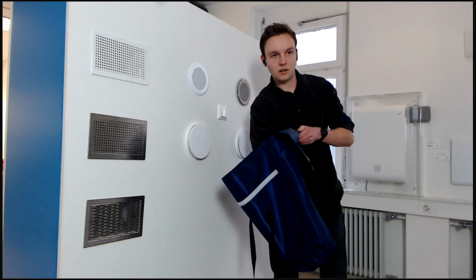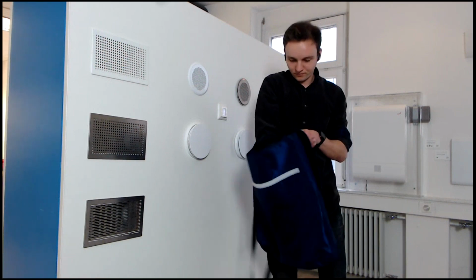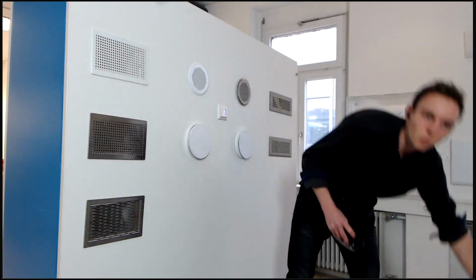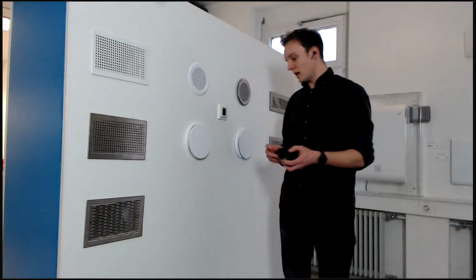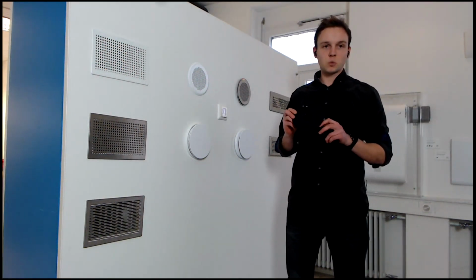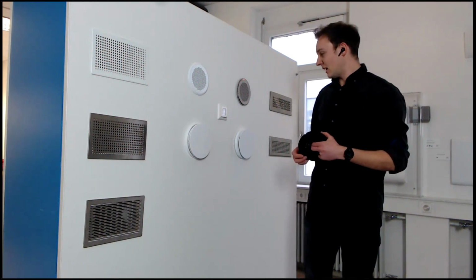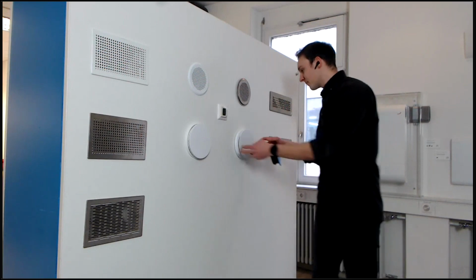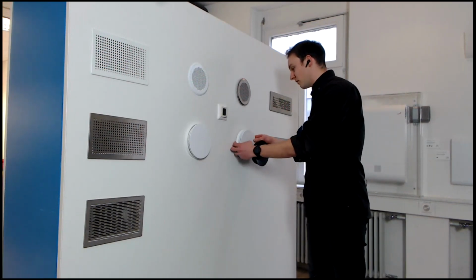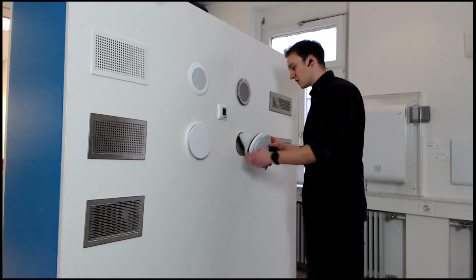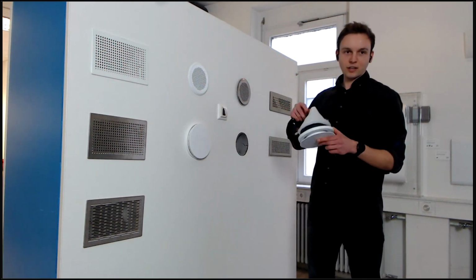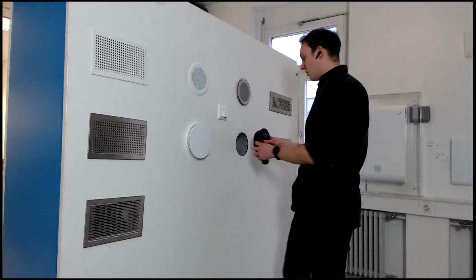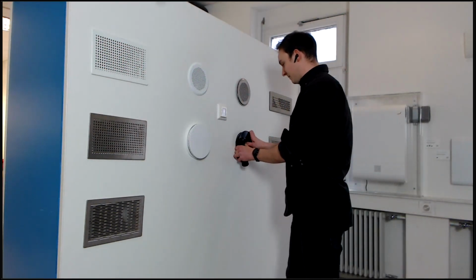So I'll show it to you. We have 3 adapters for all kinds of valves, for round and rectangular ones. Here I have a round one. And what we are doing for the cleaning procedure is just get out the valve. Here, this is an extract valve with the filter cap. And then you put in this adapter.